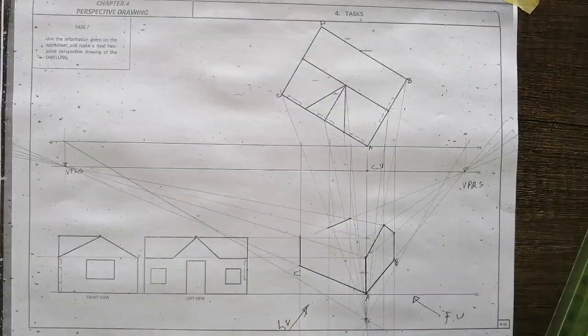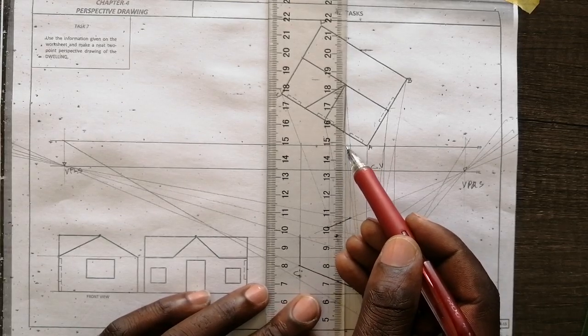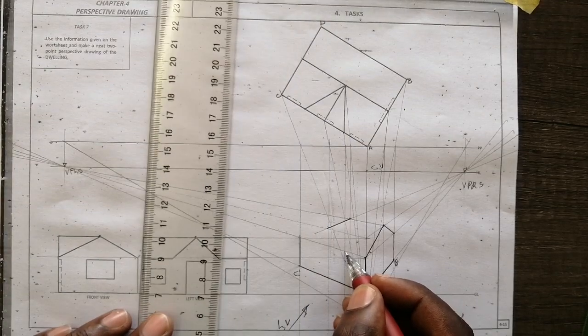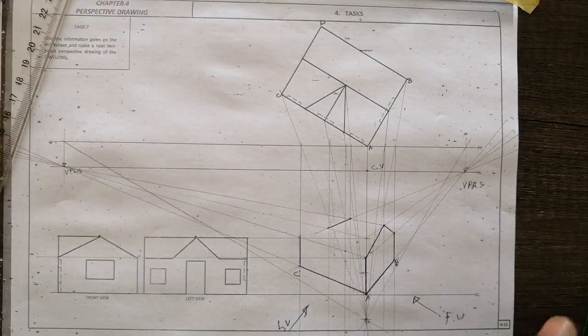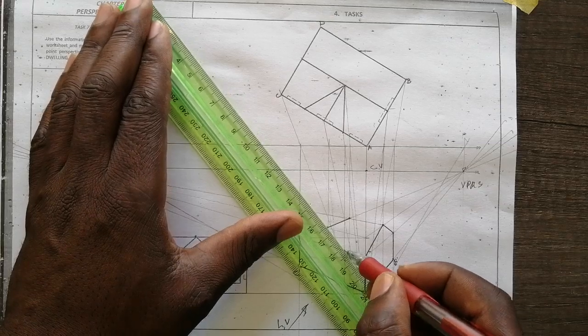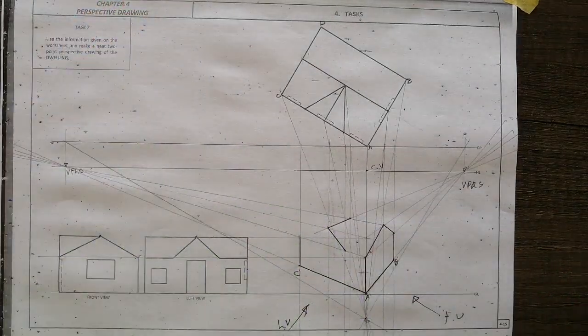There you go. From the picture plane line horizontally, you go vertically down. So there it is. You understand? Which means now I can have this one solid like this. Simple, right?